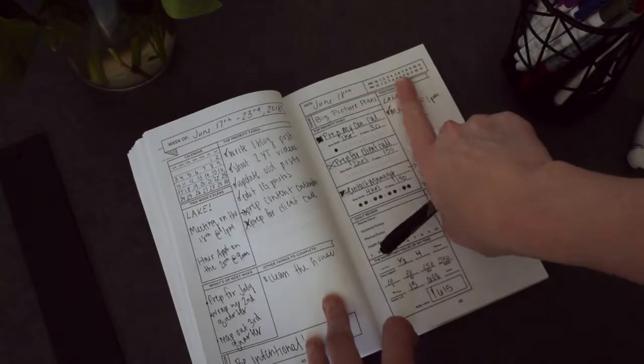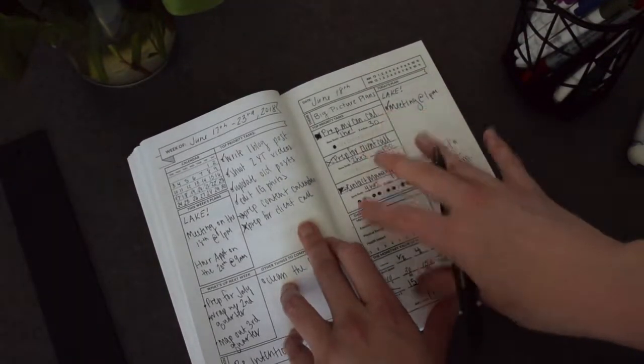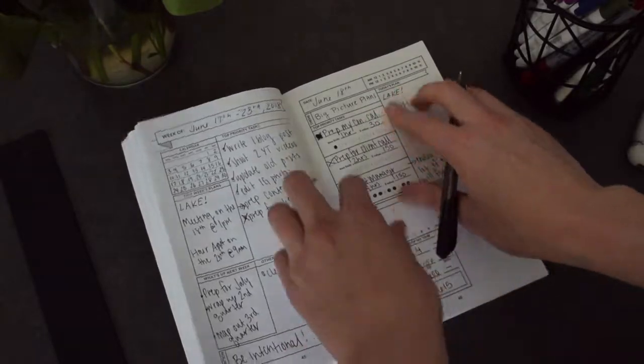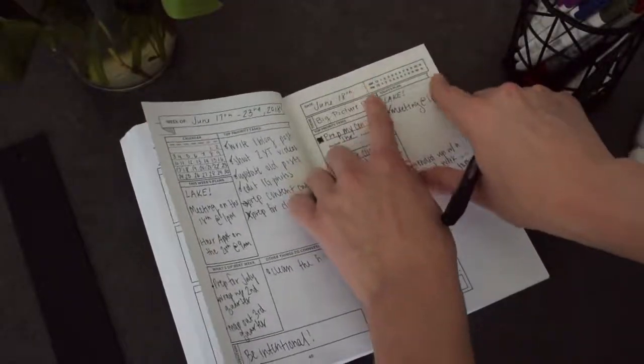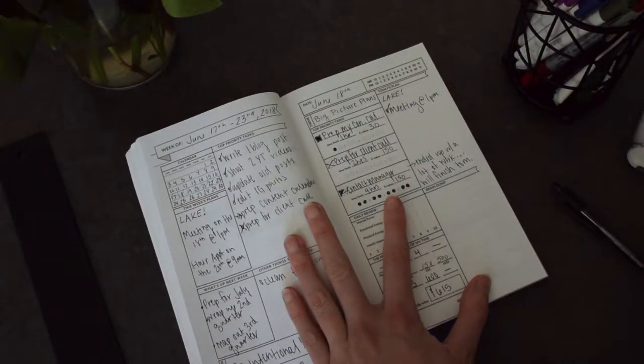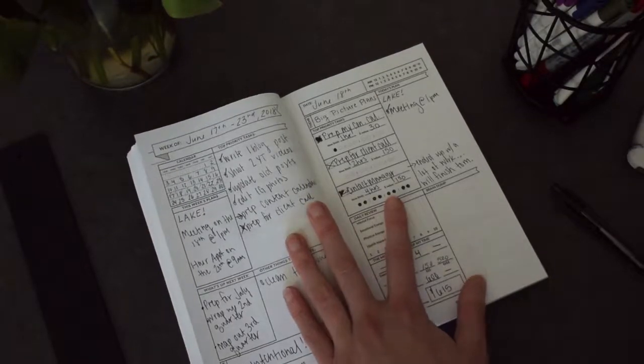Now when it comes to tracking your time, this is actually one of my favorite sections in the whole journal, and I know it's silly because it is so small, but I absolutely love it. What I like to do is I pick a few colors that mean different things for my time.